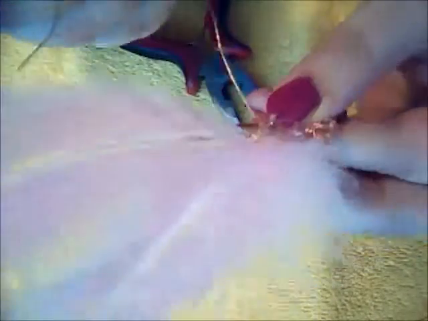So now I'm just making extra actions because of my feathers. They are soft, they are big, and I want to fix them more than needed. So that's why I take my time to do that.